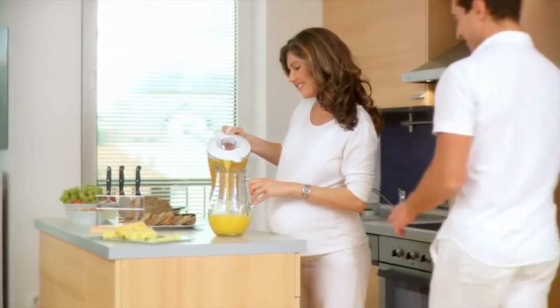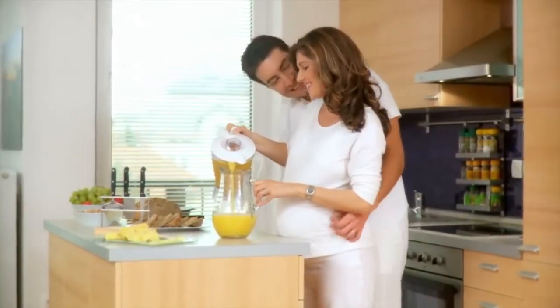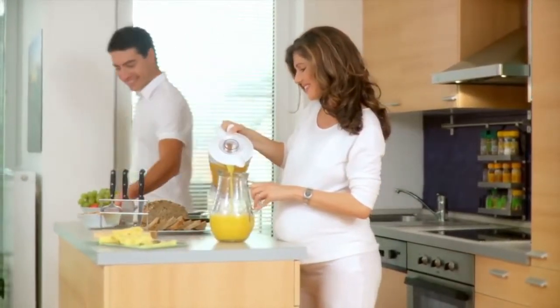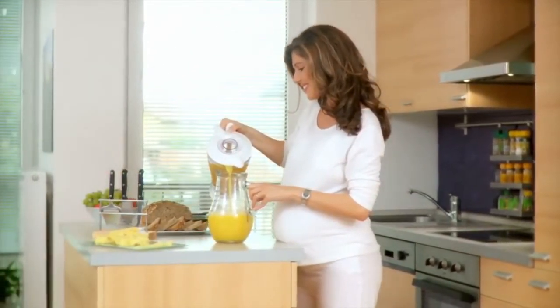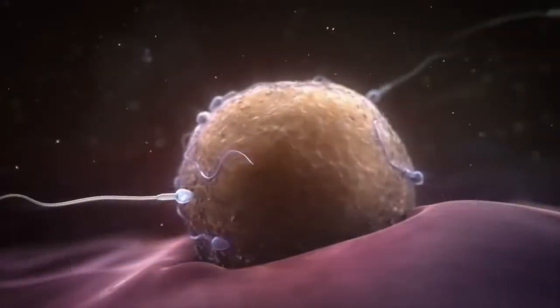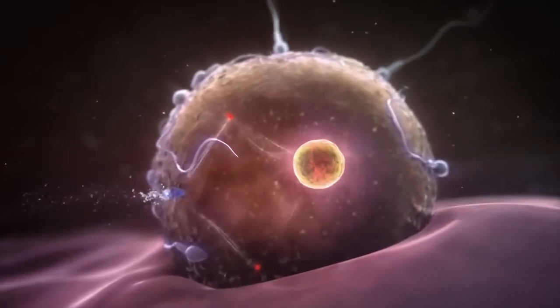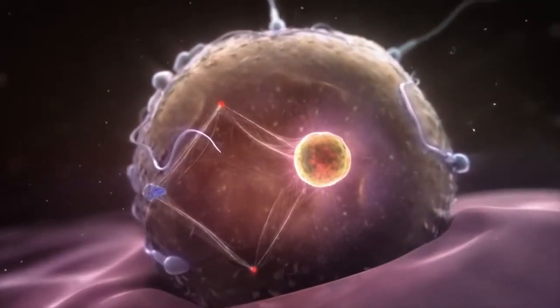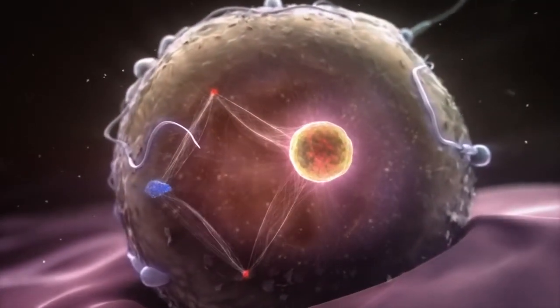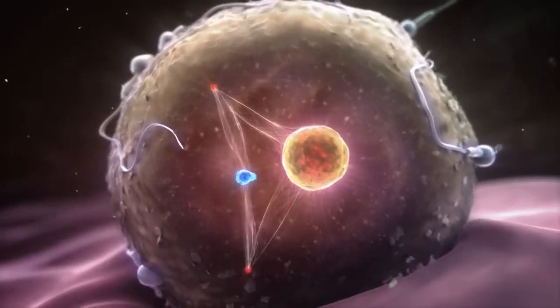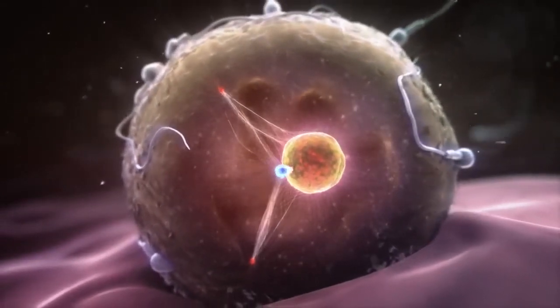Every person begins life as a single cell, called a zygote, formed by the union of the male sperm with the female egg during reproduction. As the sperm and the egg unite, the genetic materials of each are combined, providing the zygote with all the information necessary for transforming this single cell into the complex network of cells known as the human body.